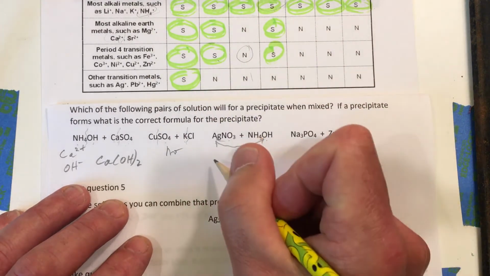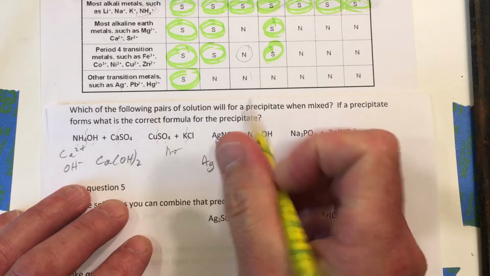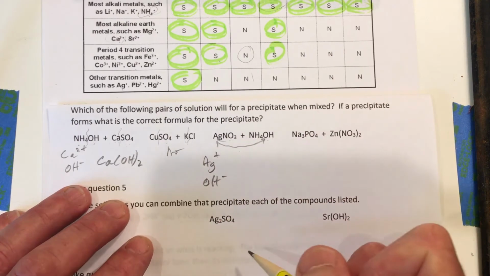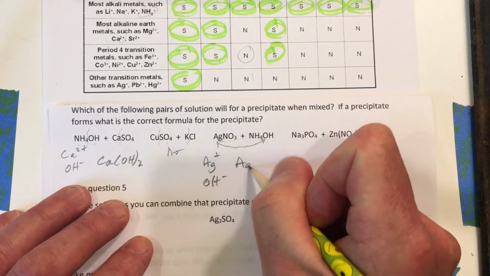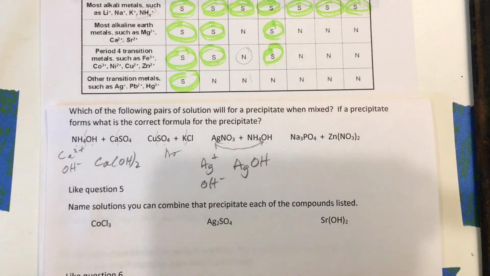So the precipitate is silver hydroxide, Ag plus and OH minus. They come together in a 1-to-1 ratio. Why don't you turn off the video and try this one and see what you get. And then when you're finished, turn back on the video and we'll see how you did.